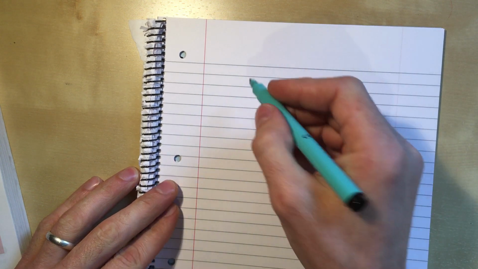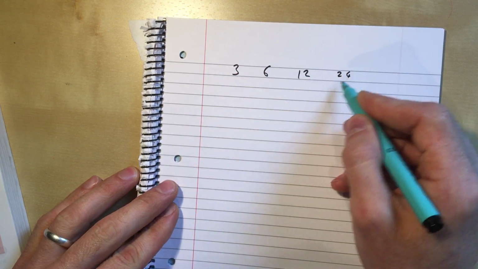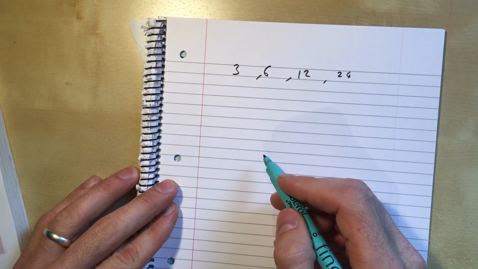So in section 3.3 we're looking at what we call geometric sequences. We've met arithmetic sequences, that is adding on the same amount each time. A geometric sequence is timesing by the same amount each time. So that can look straightforward, 3, 6, 12, 24. I'm timesing by 2 every time.